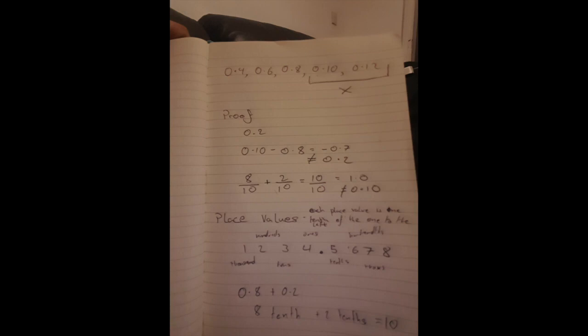So in the sequence, after 0.8, it should be going 1.0, not 0.10, and then 1.2, not 0.12.